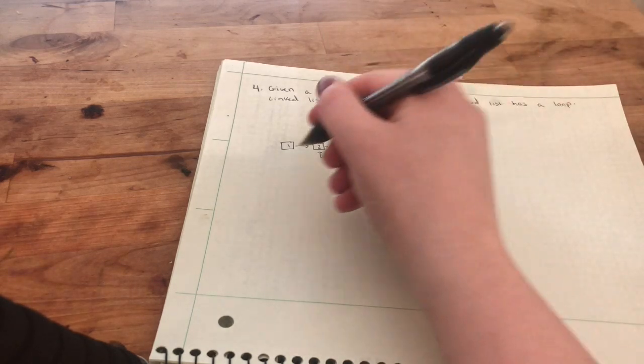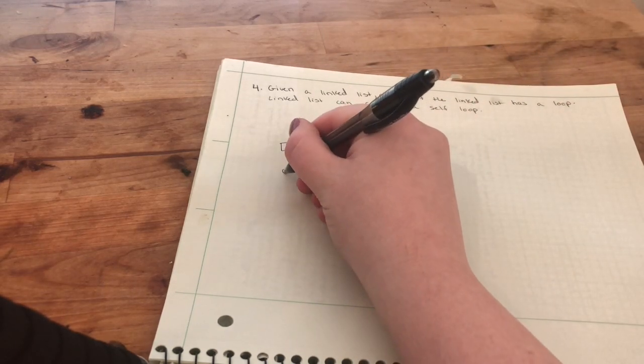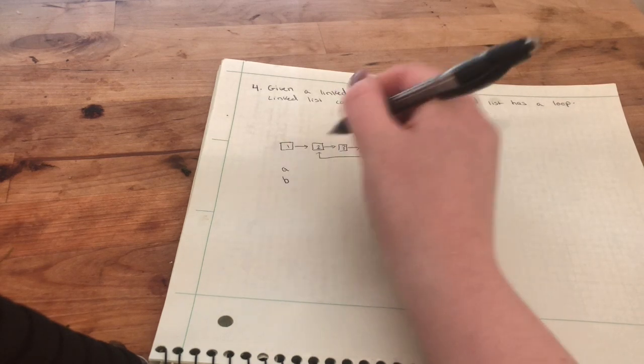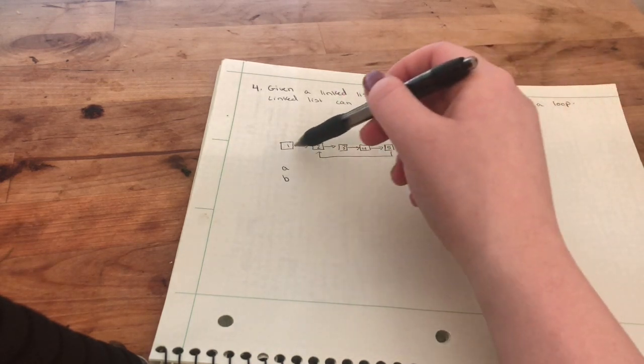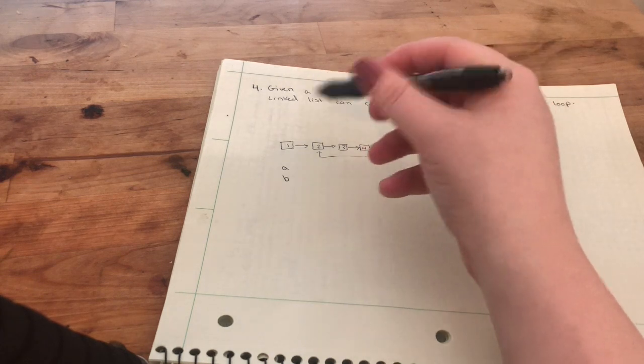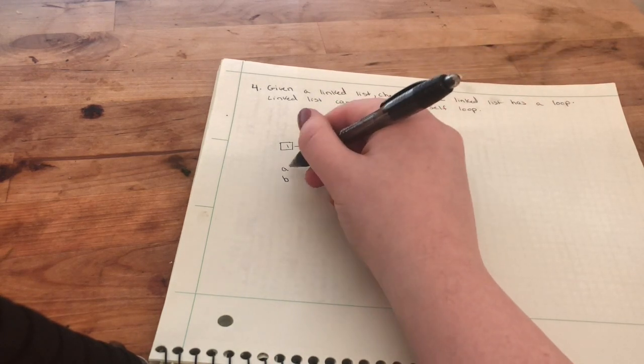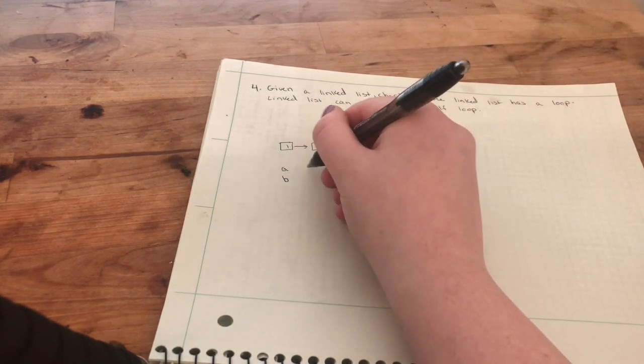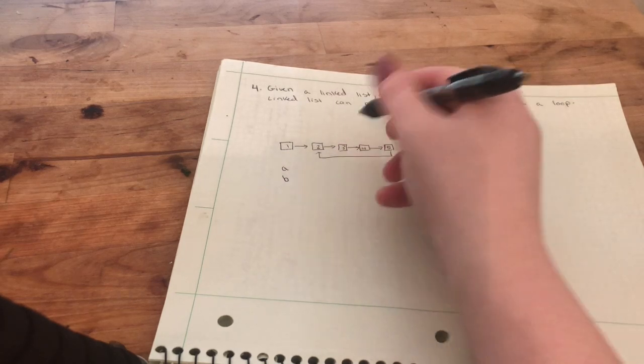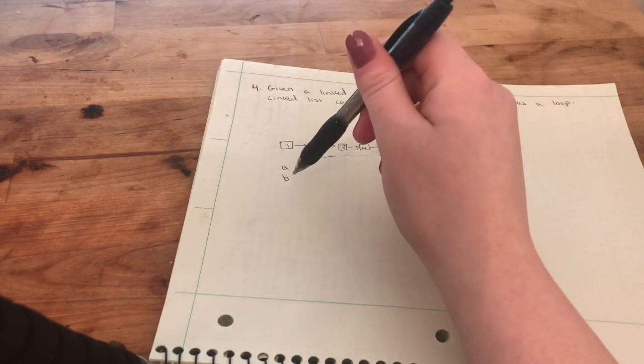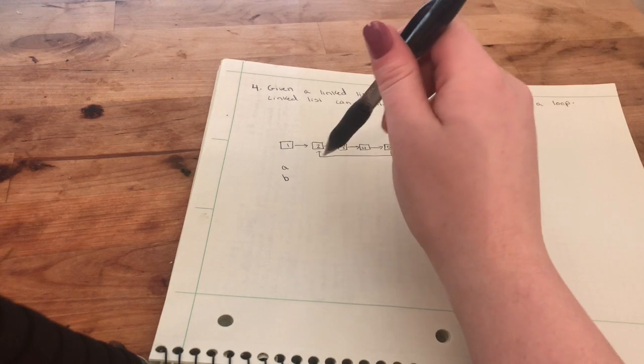And to demonstrate that, if this was just linear and it didn't loop around, we would have A be the slow one, moving out one node at a time, and then B will be going twice as fast.